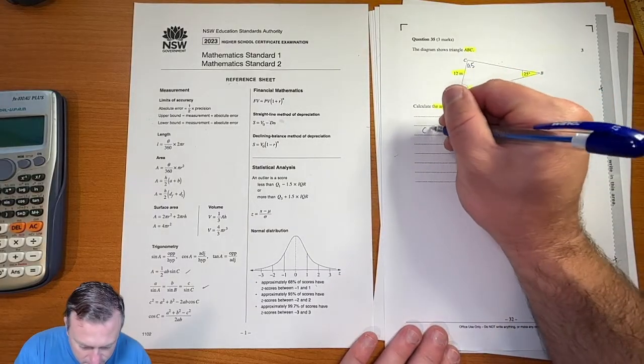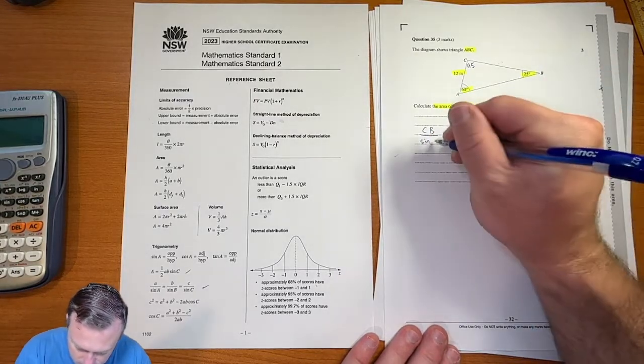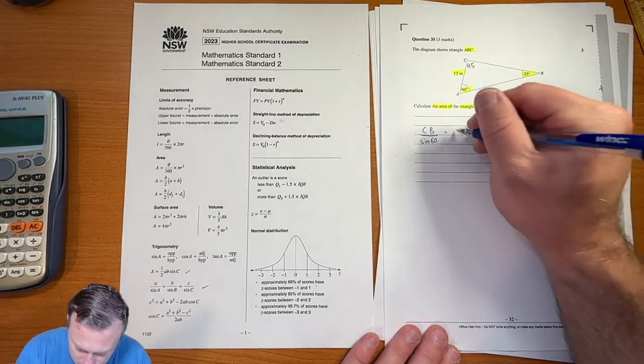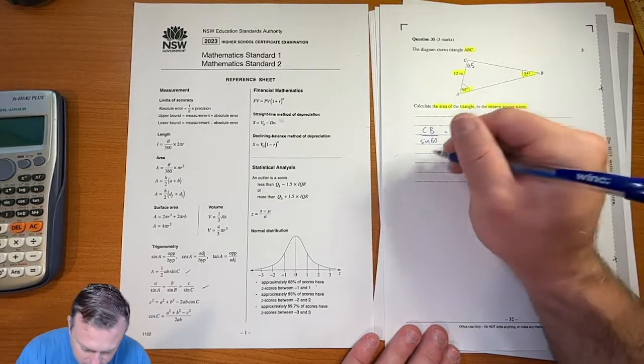So CB divided by sine 60 is equal to 12 divided by sine 25.